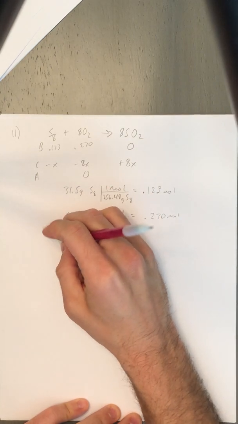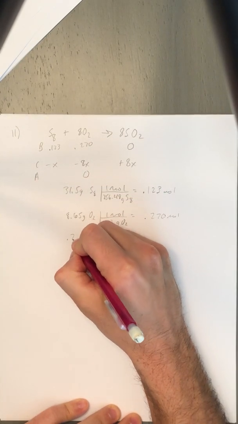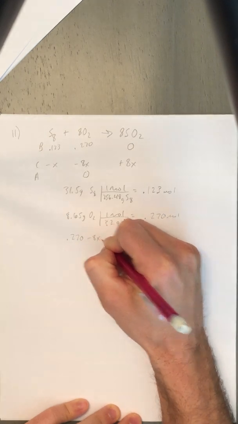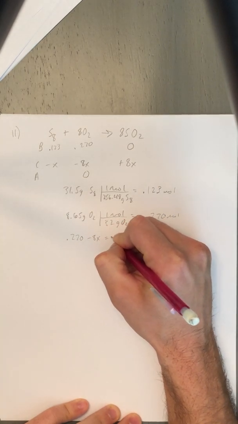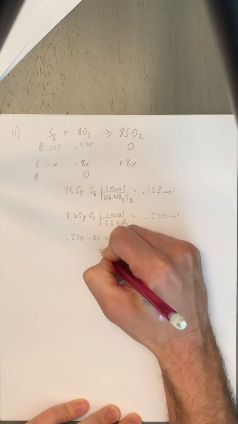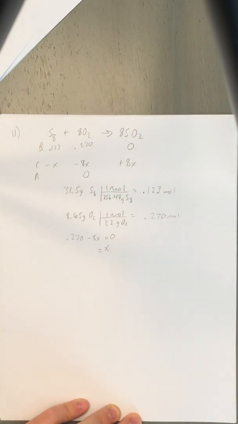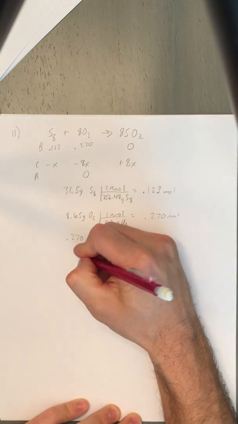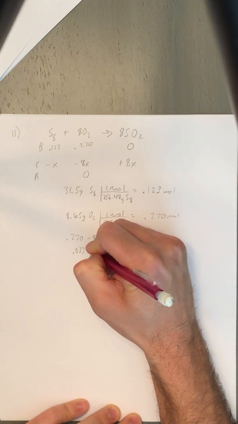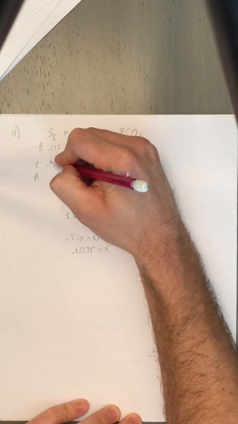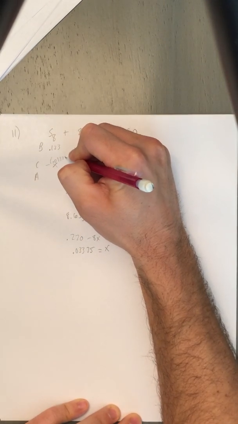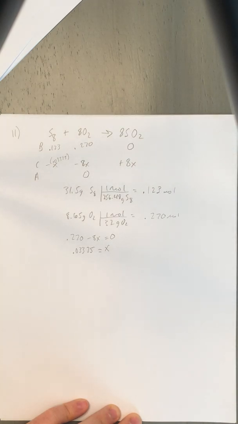I can now solve for x and say 0.270 minus 8x equals 0. And I can get that x is 0.03375. So let's plug that back in here to make sure we get a positive number.